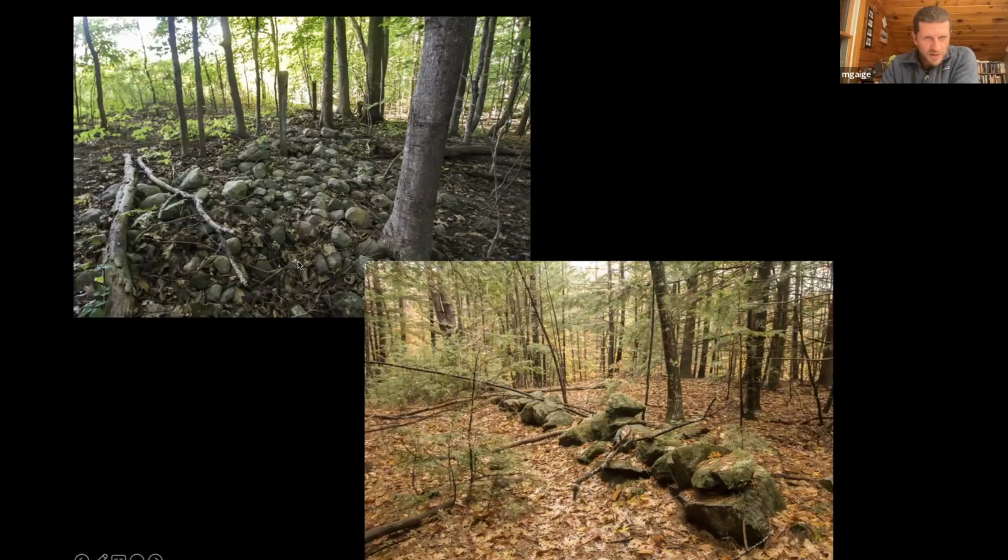On the top one, that is a stone dump on the edge of an old crop field, made up of all small stones, mostly round old glacial stones. The one on the bottom is the beginnings of a fence in a pasture in very sandy soil of New Hampshire. And so you look at that and you say, that's never going to hold any sheep in or out of anything.